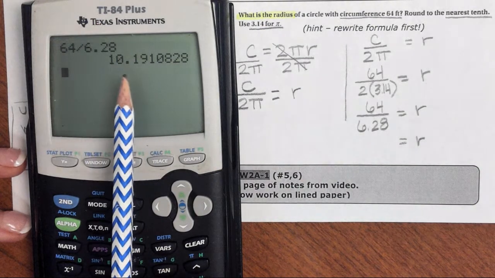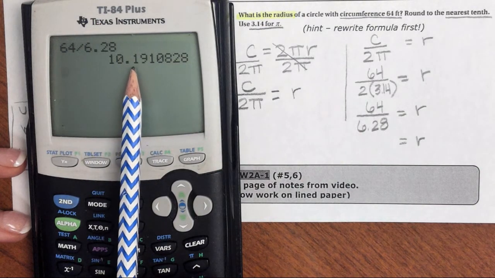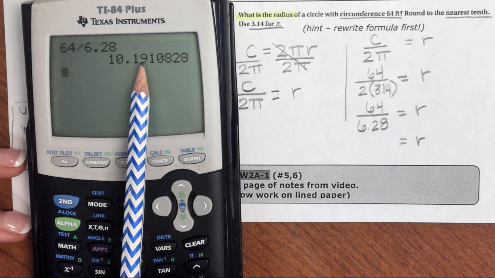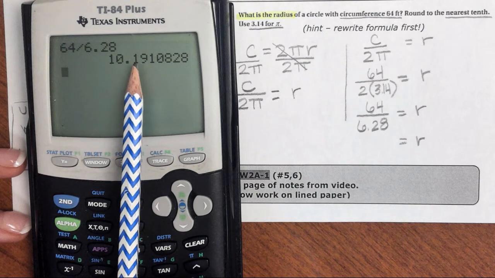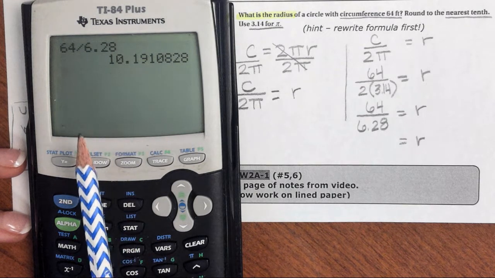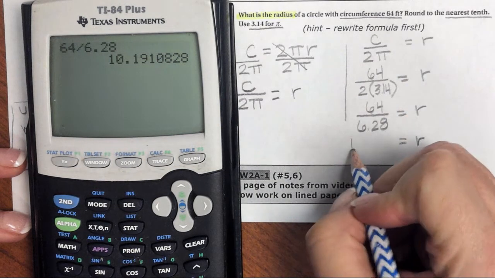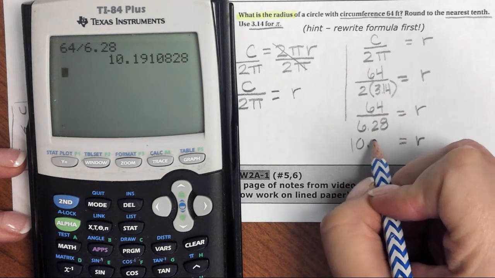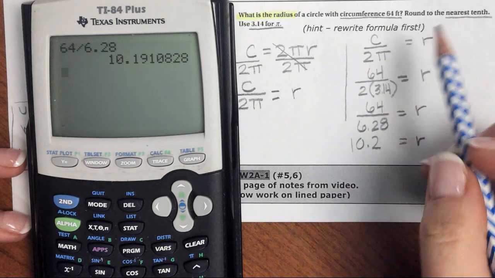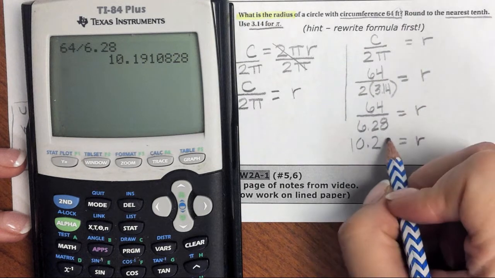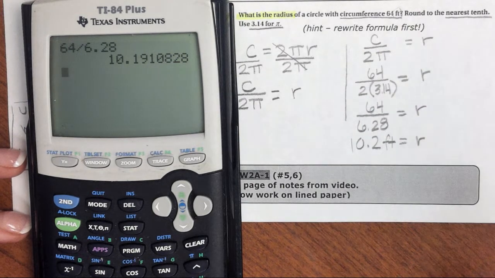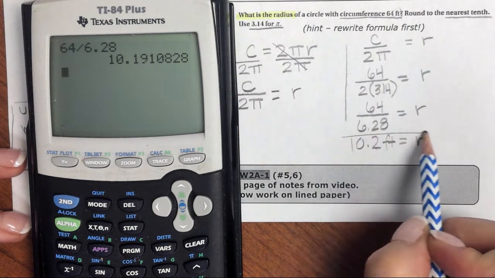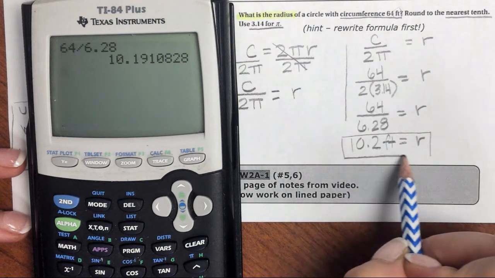So we look over what is in the tenths place. It's a 1, and then we look next door and there's a 9. So that means we round the 1 up one place. So it becomes 10.2, and we should label it. It's going to be feet, so I'll put feet. 10.2 feet is our answer here.